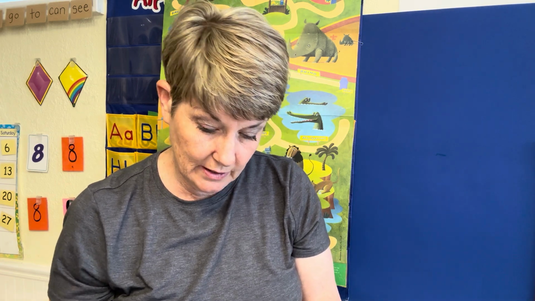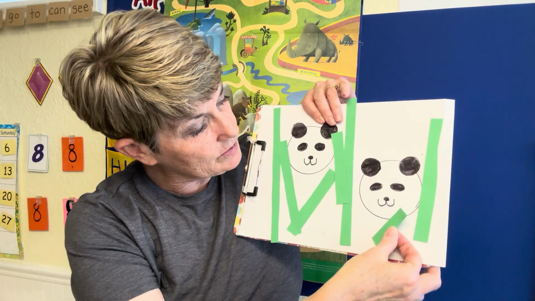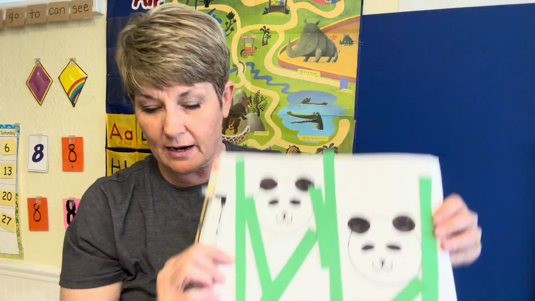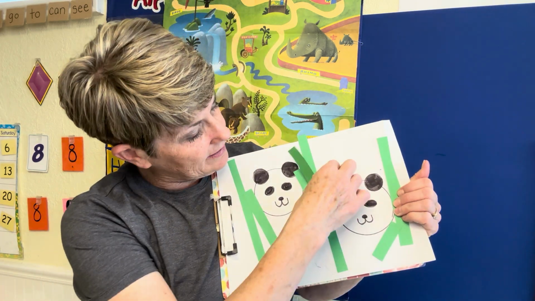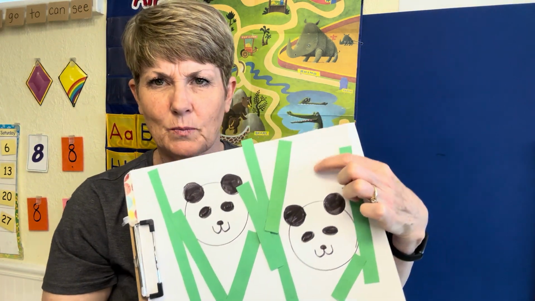And this one's really short. So I'm just gonna do a little bit of glue. We'll just kind of stick it. You can put them anywhere you want. Just make sure we can kind of see their faces because we don't want to hide them. We just want them to be inside of the bamboo. There's some more. Are you getting lots of fun bamboos on there? Okay, I think we'll do one more right up here.